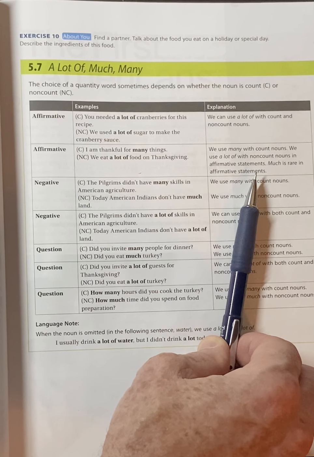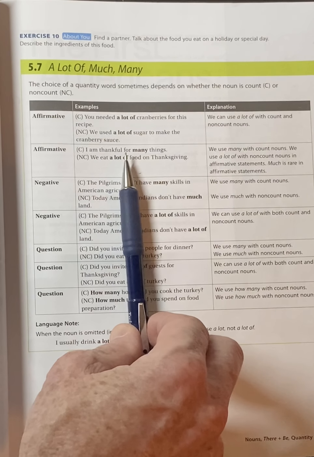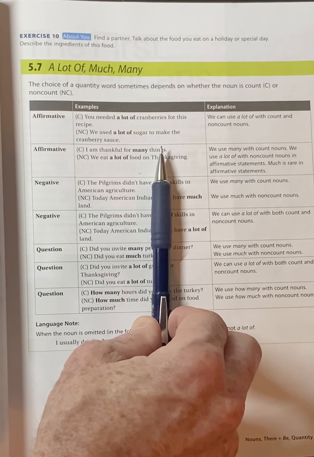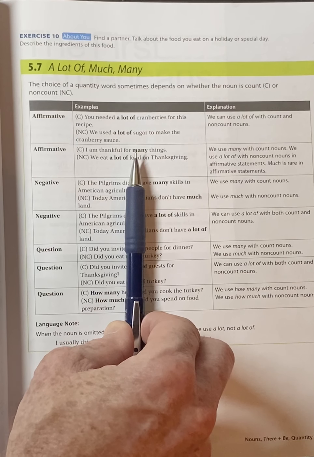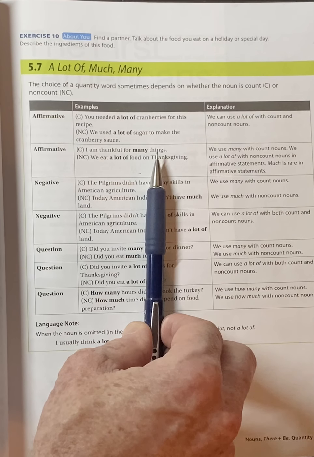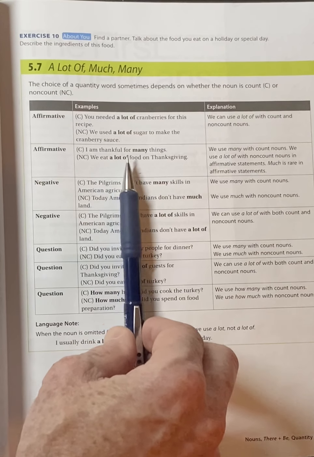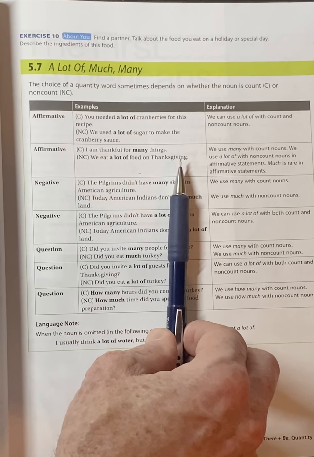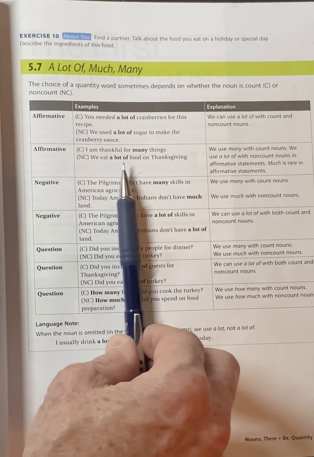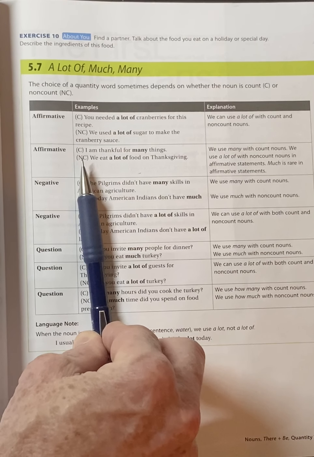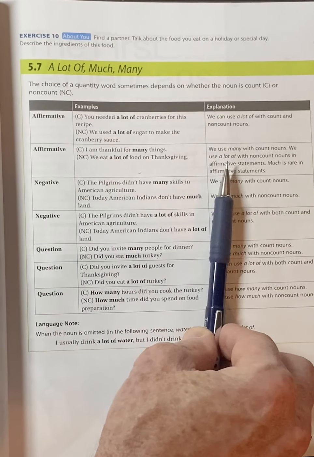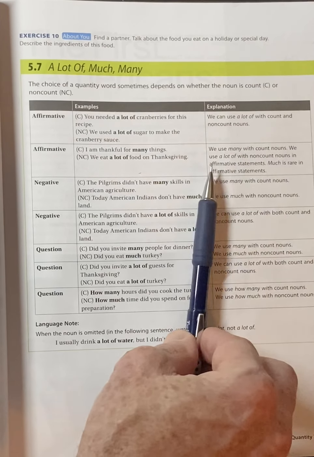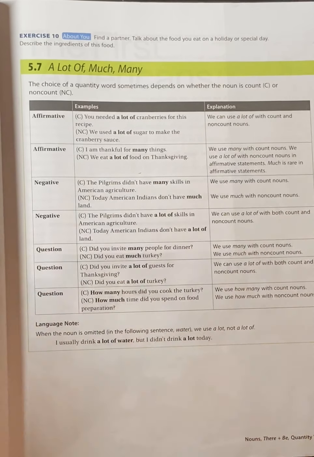Let's look at our examples. I am thankful for many things. Here we've used the word many with a count noun. We eat a lot of food on Thanksgiving. Here we've used a lot of with a non-count noun. Remember, we use a lot of with non-count nouns in affirmative statements.